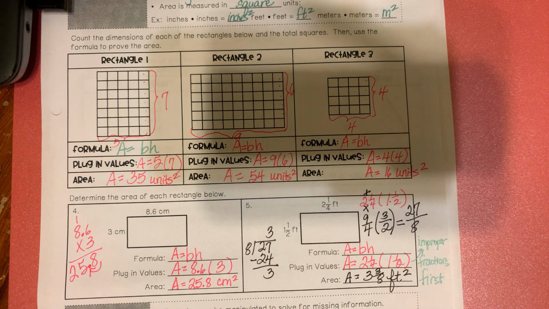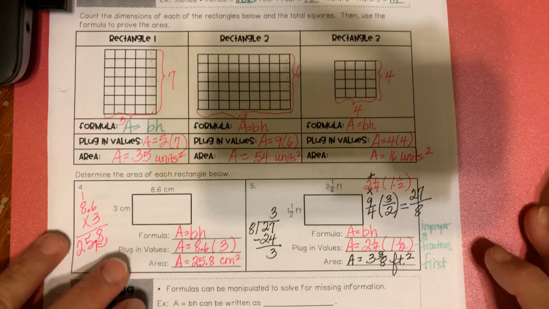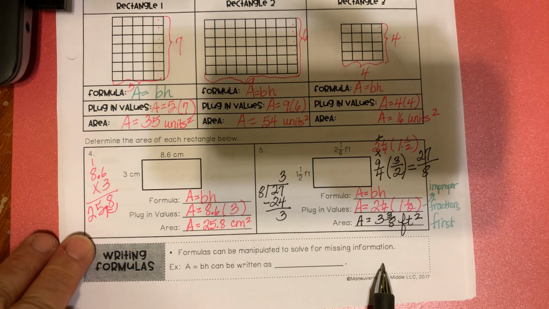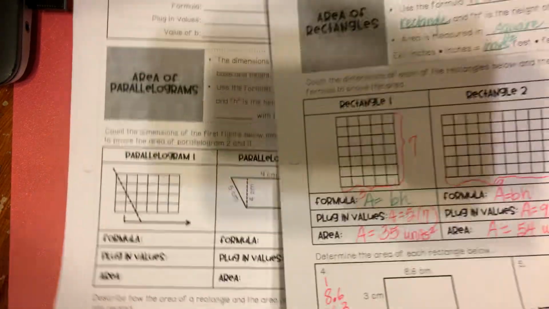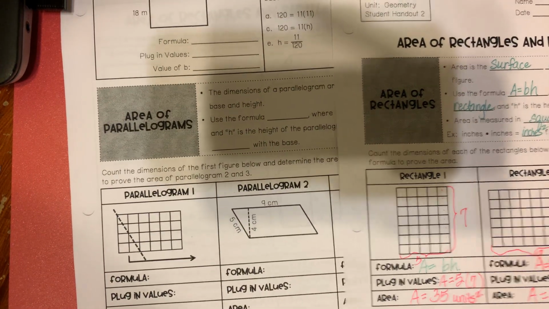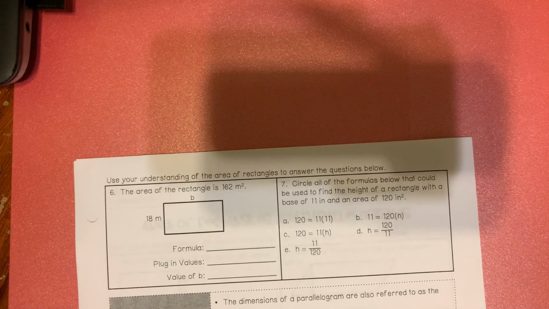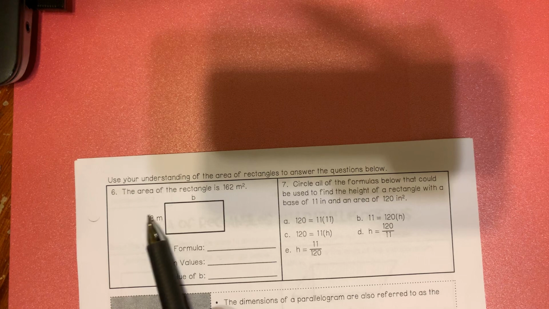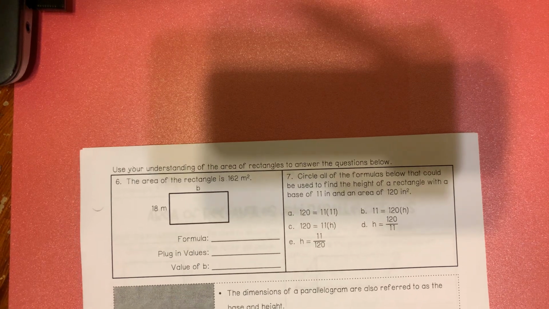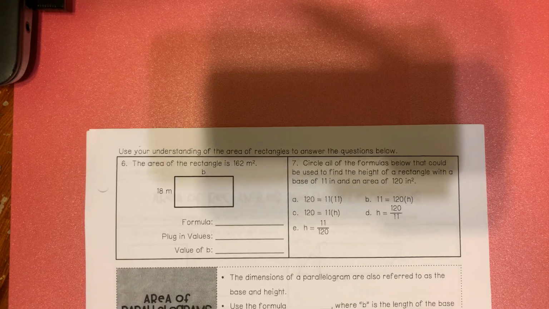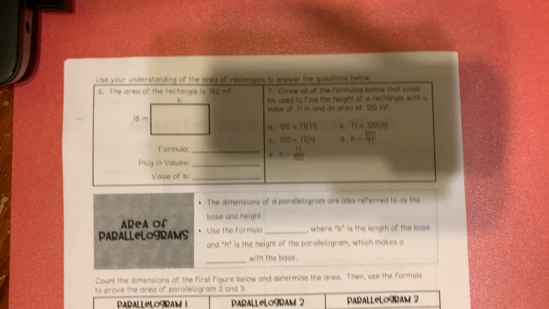So let's look at this one. It says formulas can be manipulated to solve for the missing information. Well, let me see if I want you to do that part. We might skip that part for right now. We're going to go to this next page of your notes. Right here, they're giving you the area. They want you to find the base, the missing parts. I'm just going to count that part as kind of a bonus.